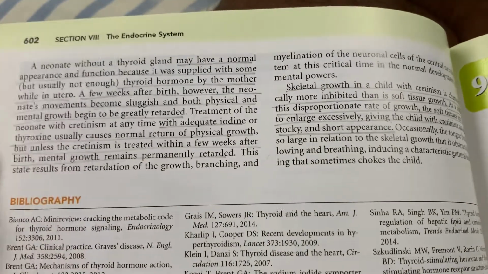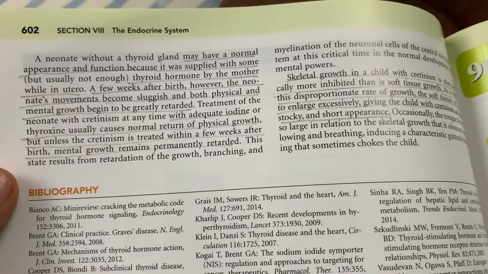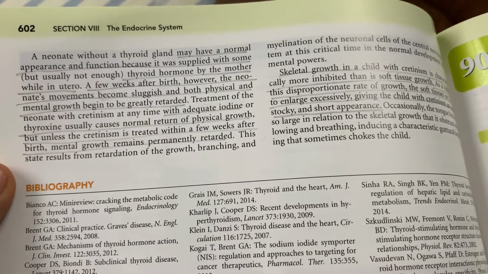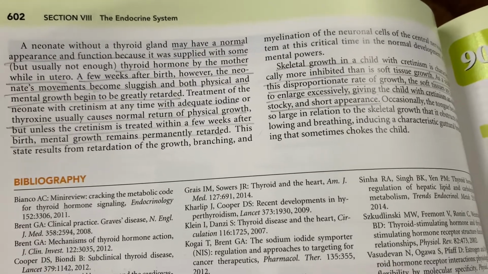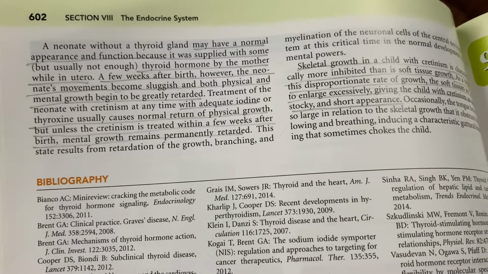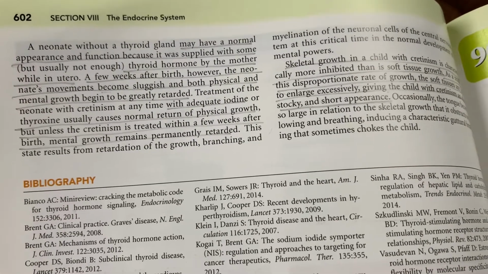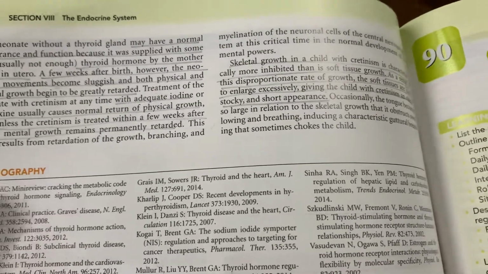A few weeks after birth, however, the neonate's movements become sluggish and both physical and mental growth begin to be greatly retarded. Treatment can be done with adequate iodine or thyroxine, and it usually causes a normal return of physical growth. But mental growth, we cannot completely guarantee whether it will return or not.